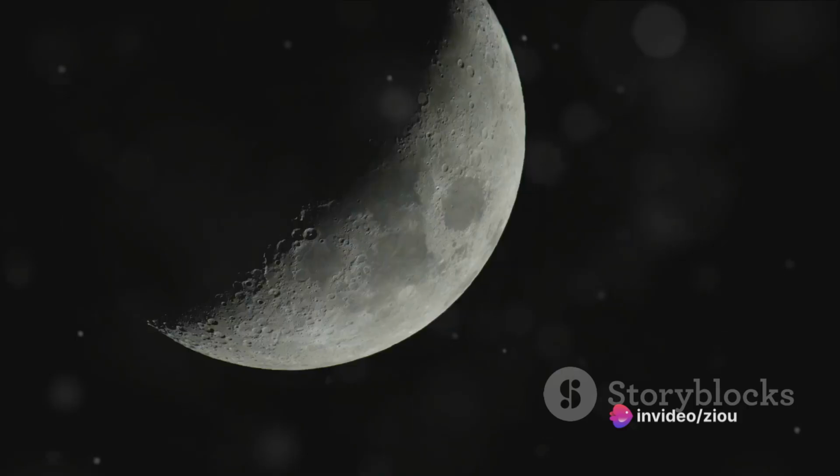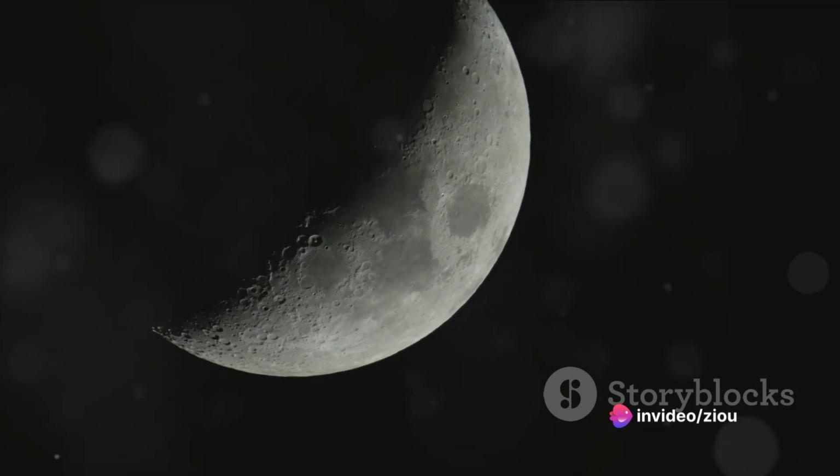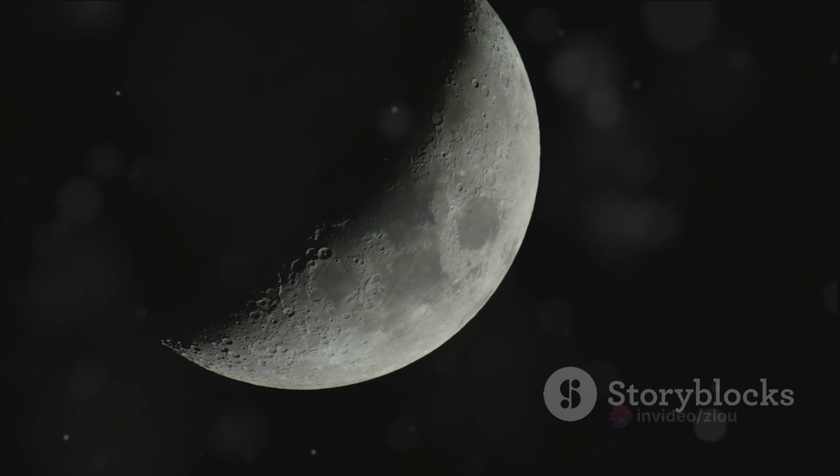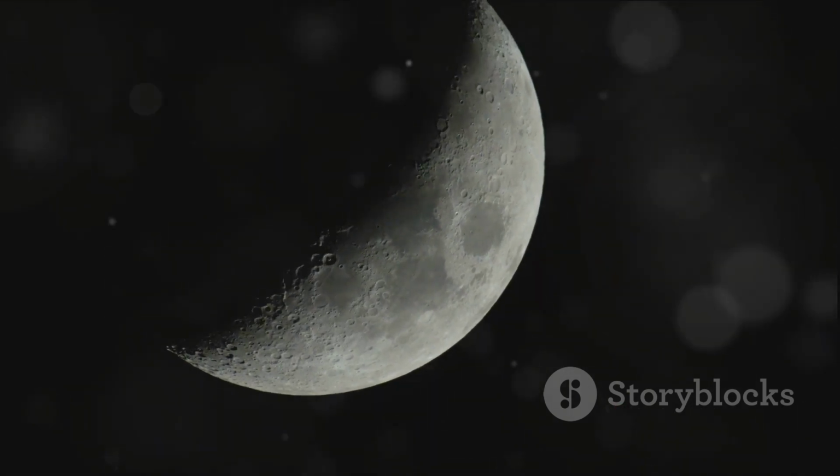Let's take an example. The acceleration of gravity on the surface of the moon is about 0.166 g. This is because the moon's mass is much smaller than that of Earth.